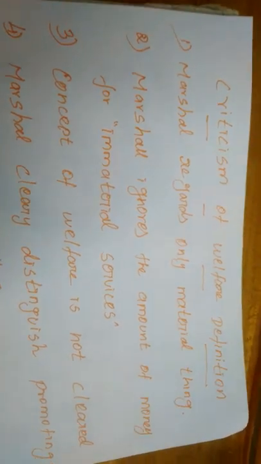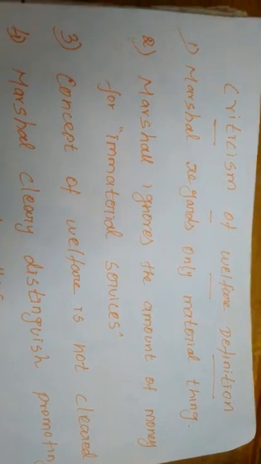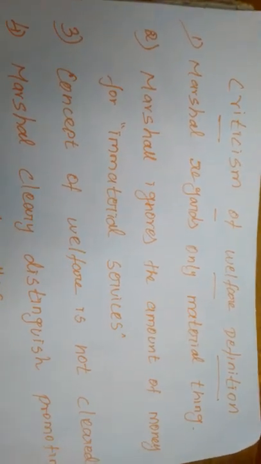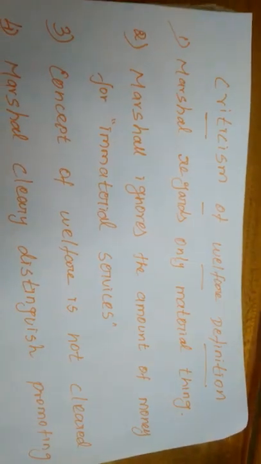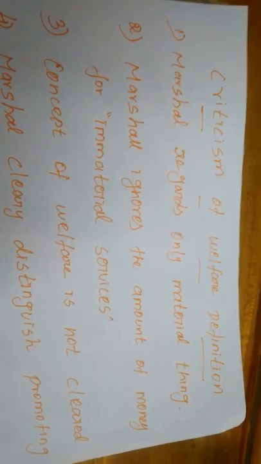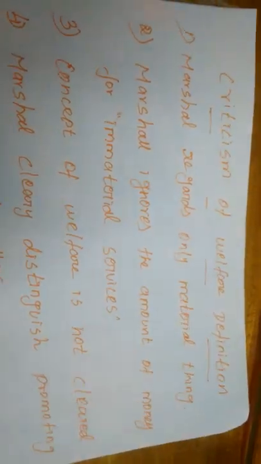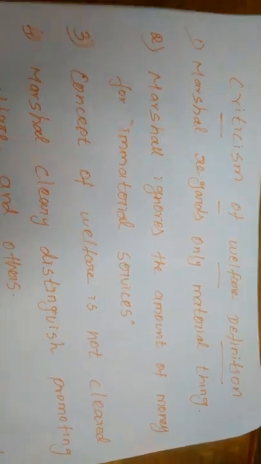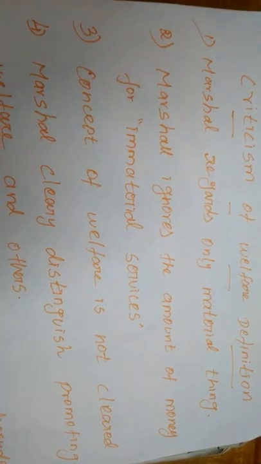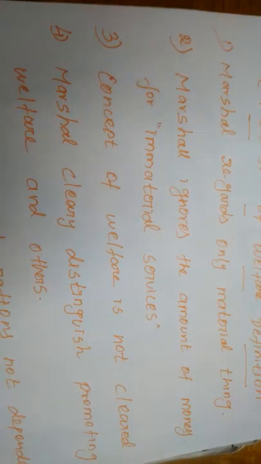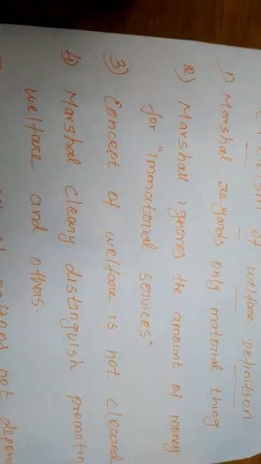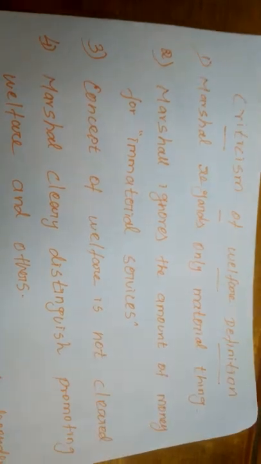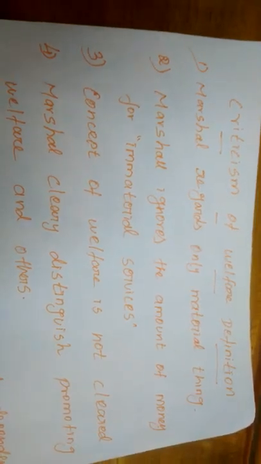Immaterial services mean that in our home, our mothers do so much work for our purposes. From early morning to late night, she does many works, cooking, cleaning the home, and many others. We can't count it, but people do not give any reward as wages for her services. Some other persons also provide services for low benefit, meaning low wages. If you calculate the amount for their service, it may be very low.